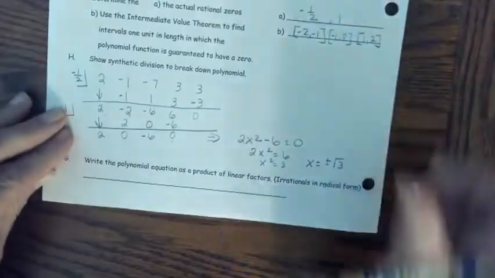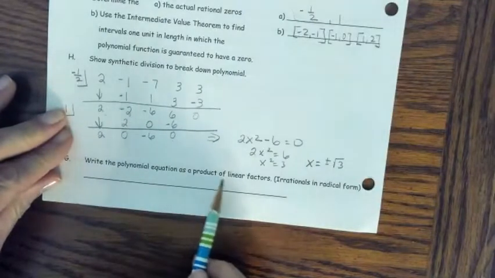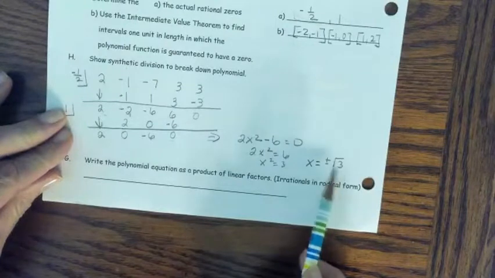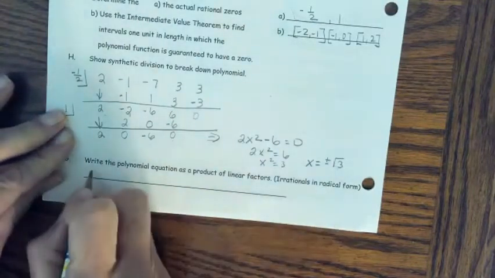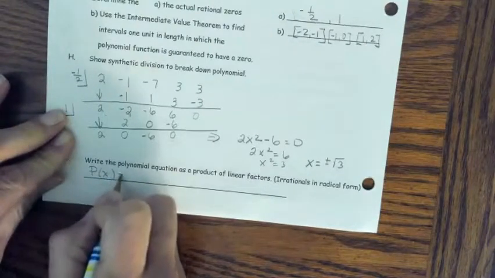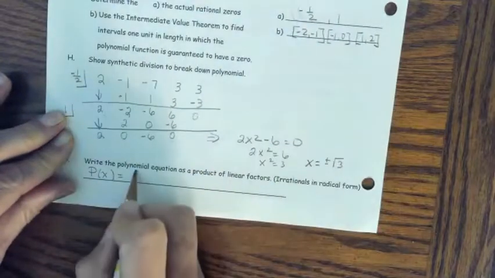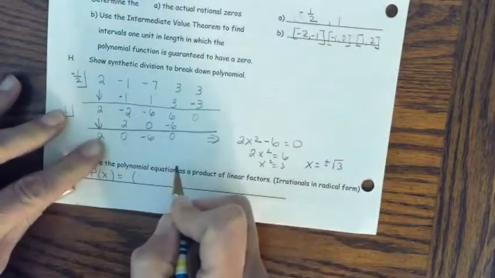And then it says, write the polynomial equation as a product of linear factors, irrationals in radical form. So that means they want me to leave them as radical form. So I'm going to have p of x. It's an equation. So I know this is a factor. This is a root, negative 1/2.